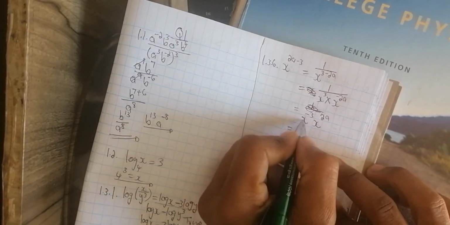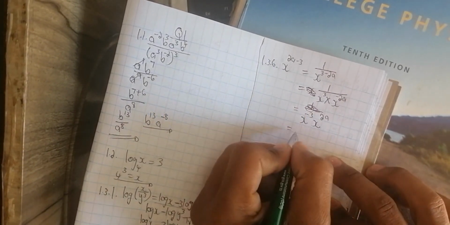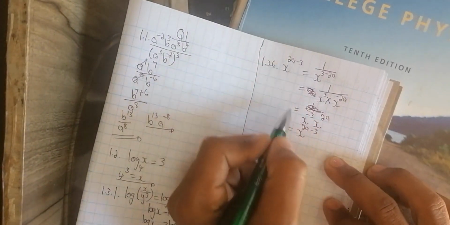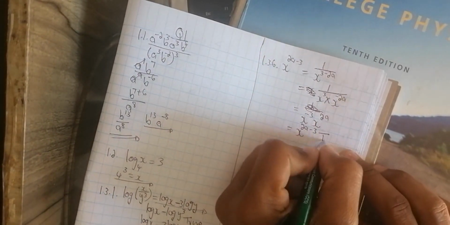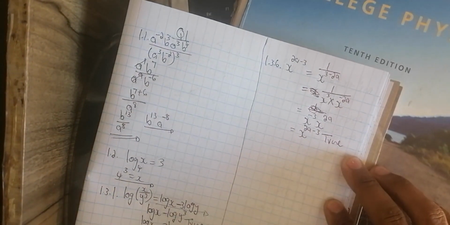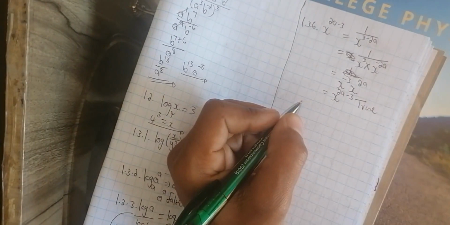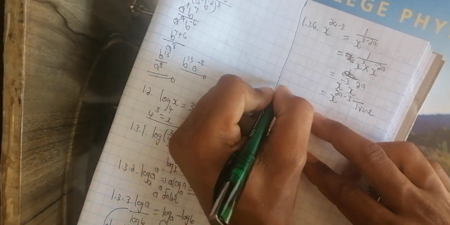Right, so what is this? When I multiply I add. This would be x to the 2a minus 3. Is this the same as that? Yes, therefore this is true. Something worthy of noting. You just have to know and understand the laws.